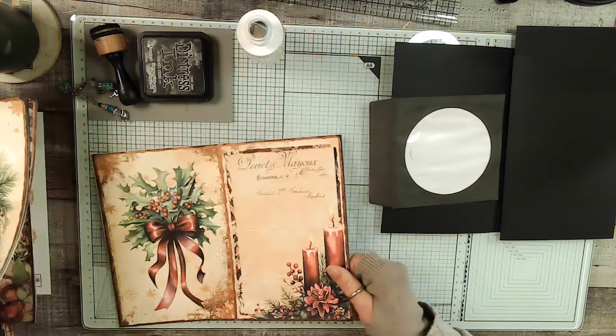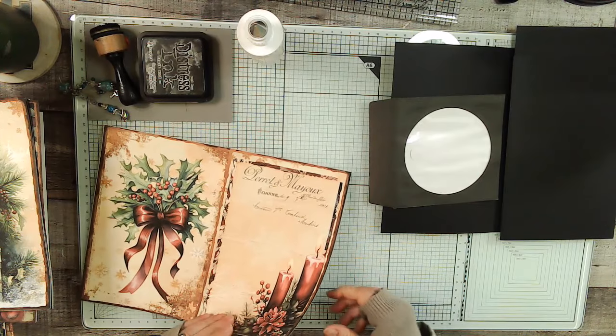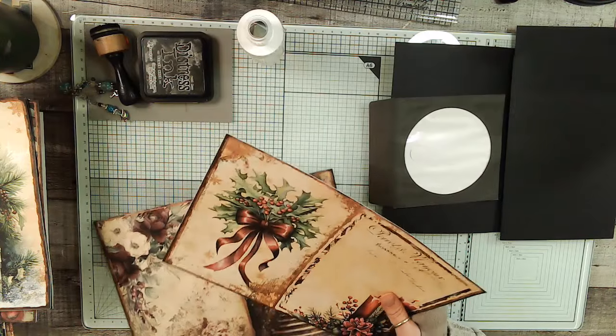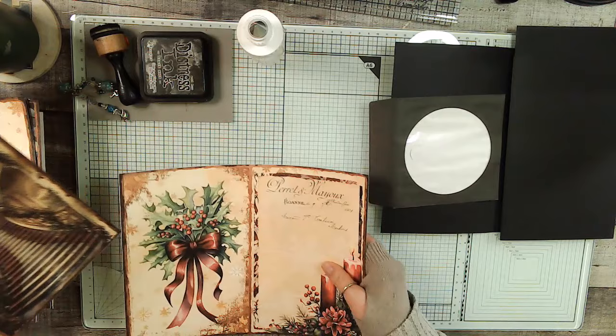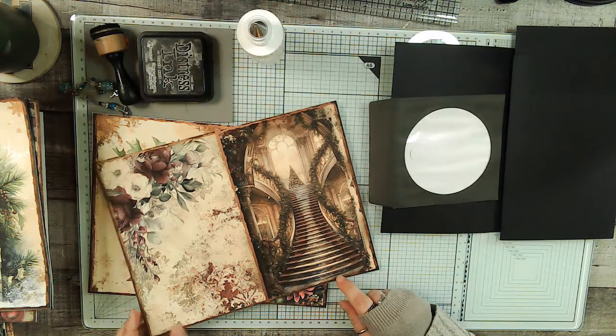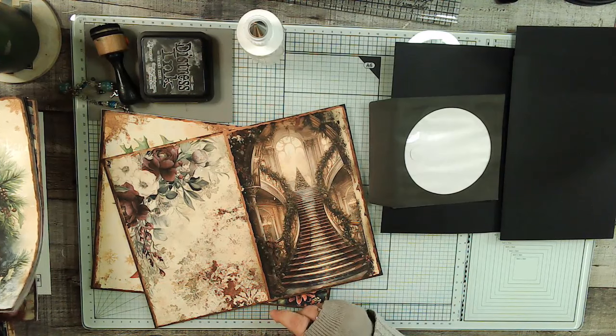So I think I like this one for the next page. I got two here. I love this stairway on this one. I think it's pretty cool. Oh, this one's really pretty. They're all pretty.